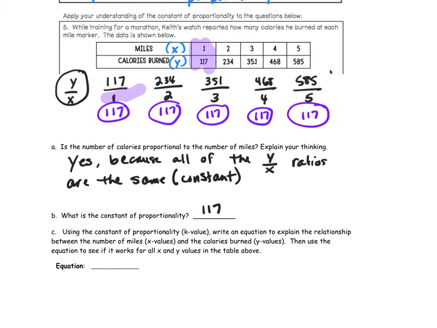So if we knew going into this that this table was proportional, we could immediately say the constant of proportionality is 117. In fact, this means 117 for 1, and that's what a unit rate is.